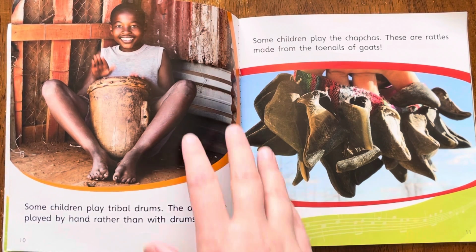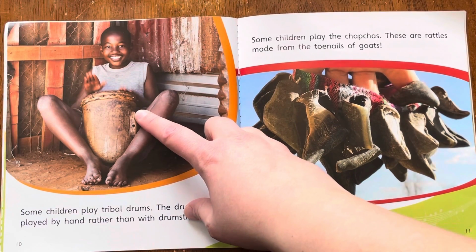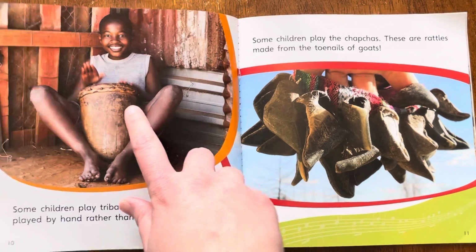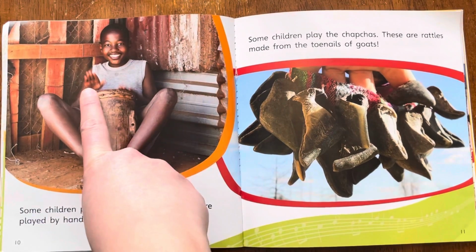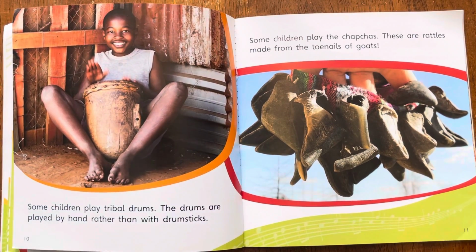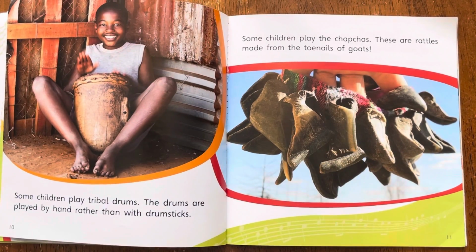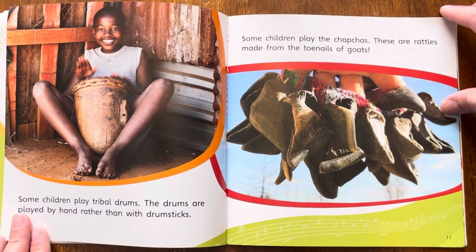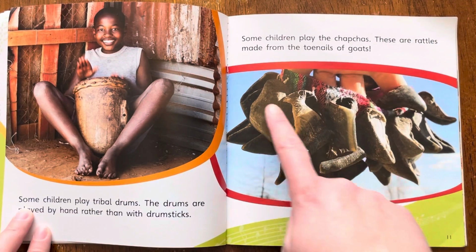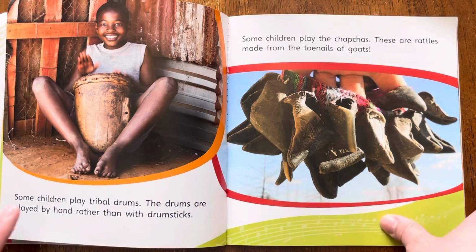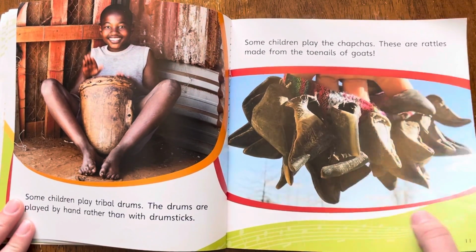So a lot of times you might see drums that have drumsticks. They're little sticks and you tap, tap, tap, tap, tap the drums. Well, this one, they don't use that. They use their hands instead. Some children play the chapchas. These are rattles made from the toenails of goats. So these are toenails. Isn't that crazy? They made it from toenails.